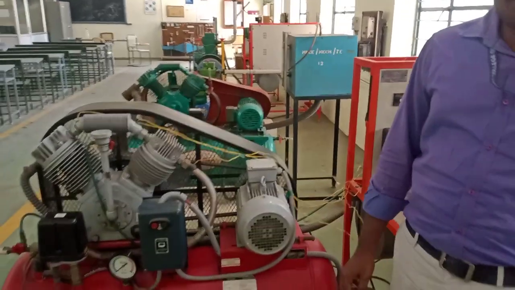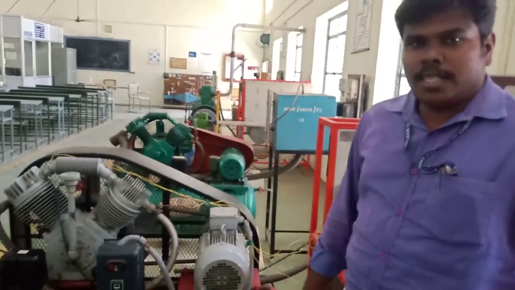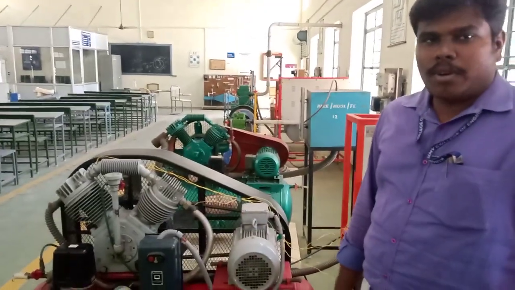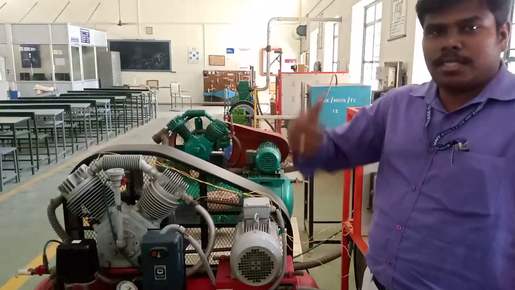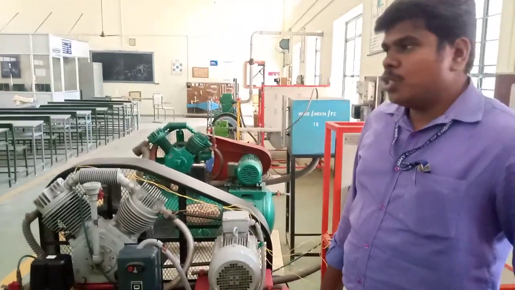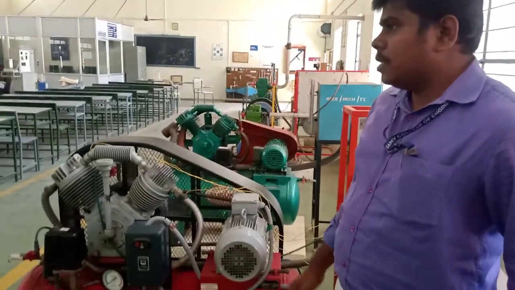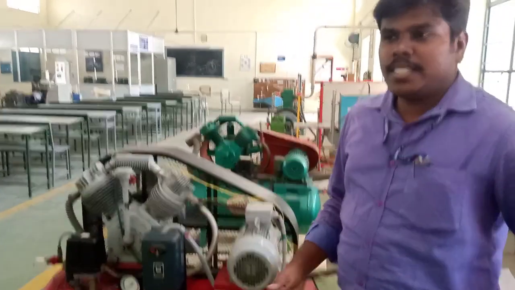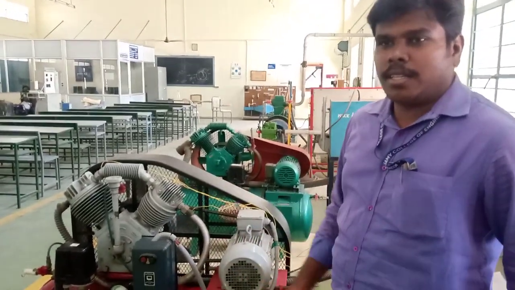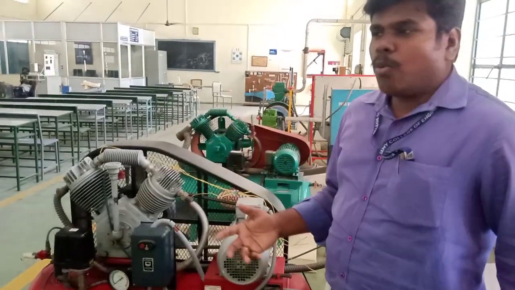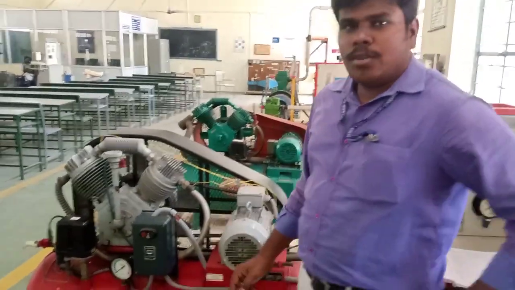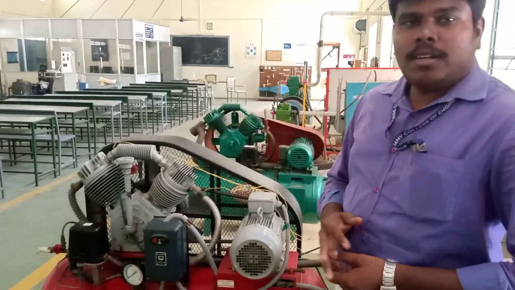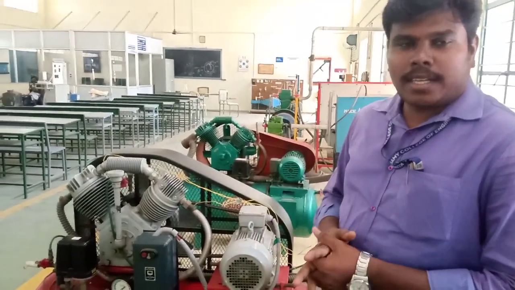In air compressors there are different categories. Centrifugal compressor. This is a reciprocating compressor because the piston is moving in a reciprocating motion. Single stage, two stage, three stage and multi-stage compressors are available for required pressures. In our laboratory we are going to take readings on a two-stage reciprocating air compressor.